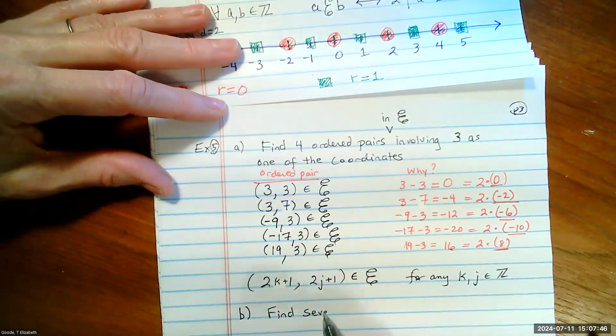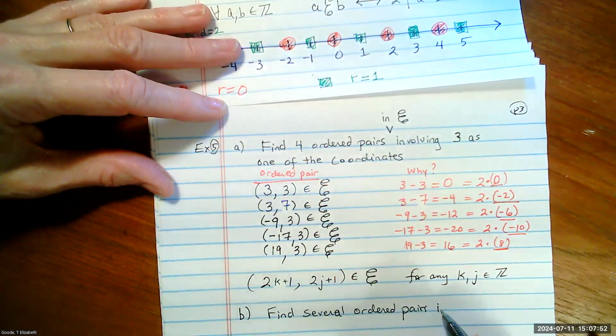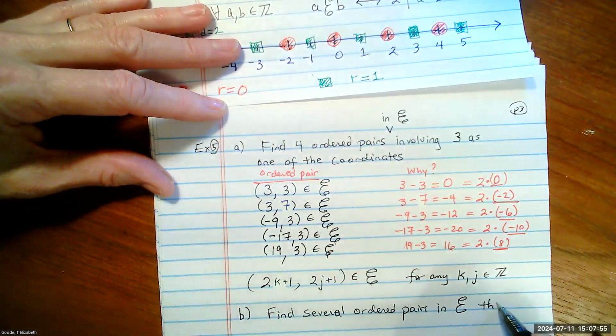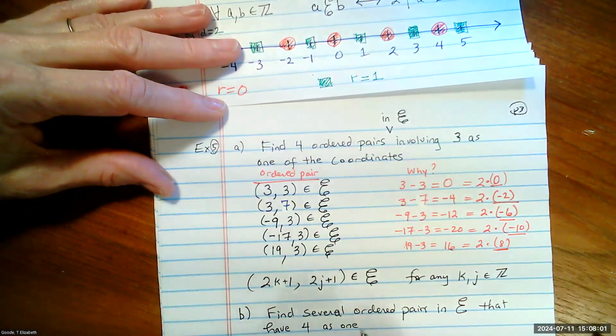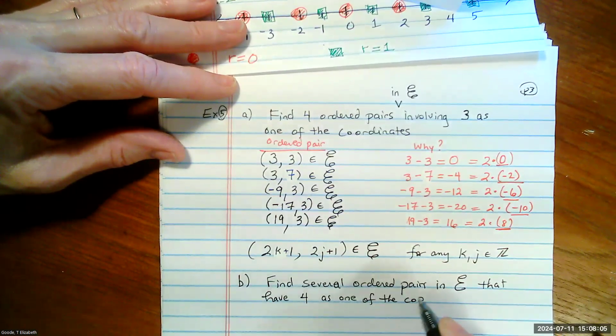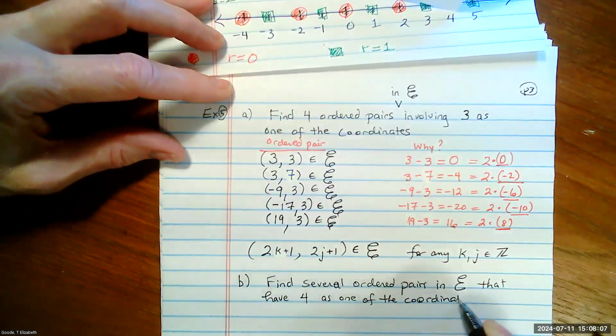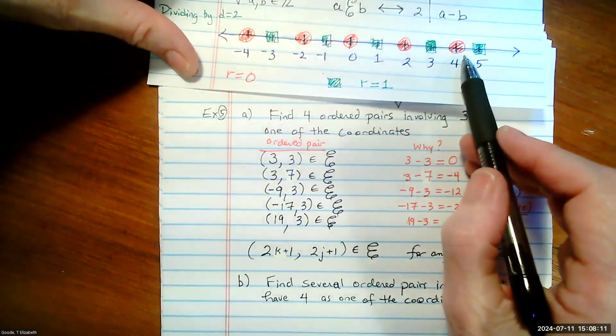Find several ordered pairs in E that have 4 as one of the coordinates. Now, we already saw 4 here.